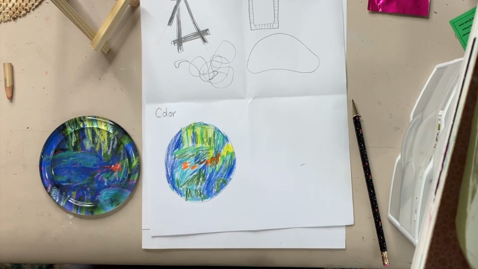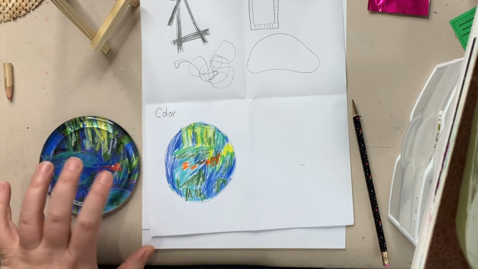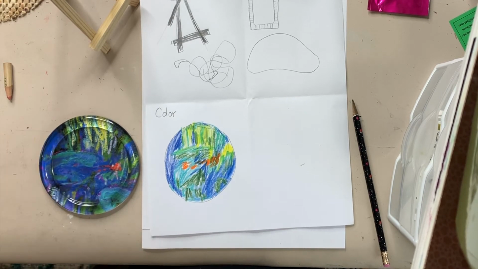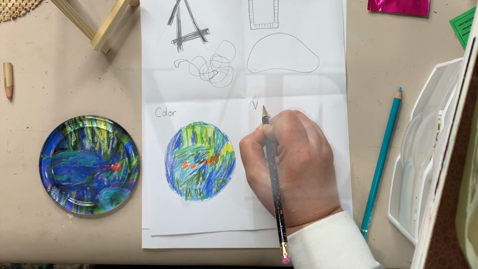All right, now as you can see, that is not exactly what's shown here on this coaster, but I just wanted to get a basic capture of the colors just for a practice. So on the next element of art, we're going to be talking about value.